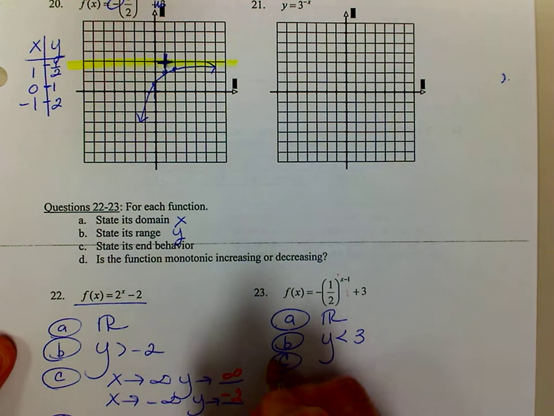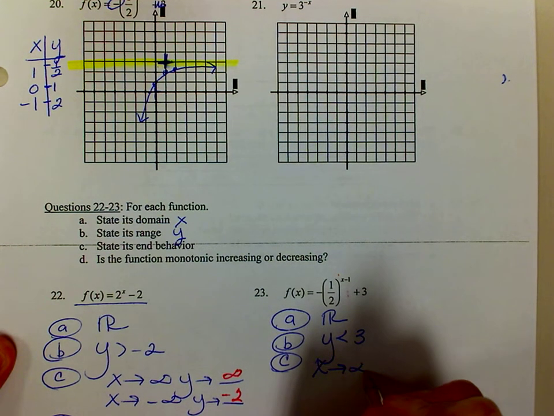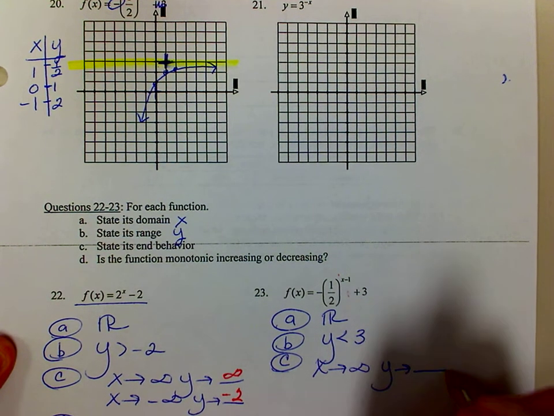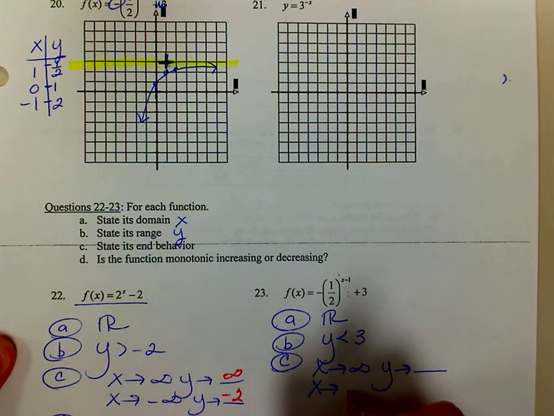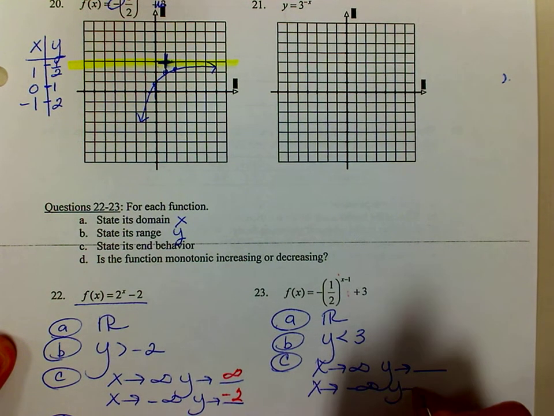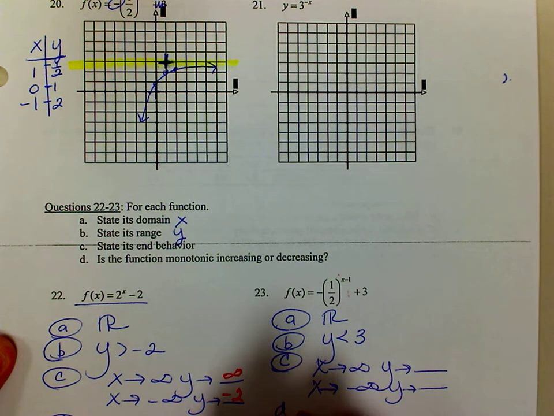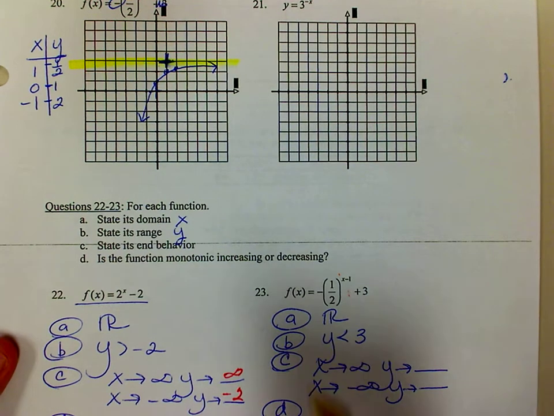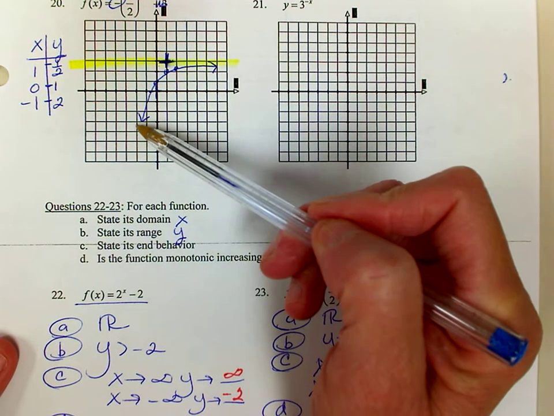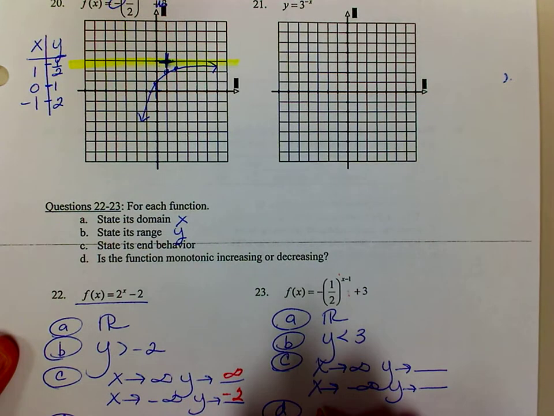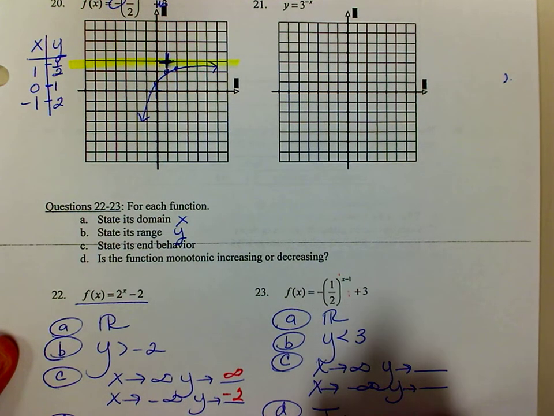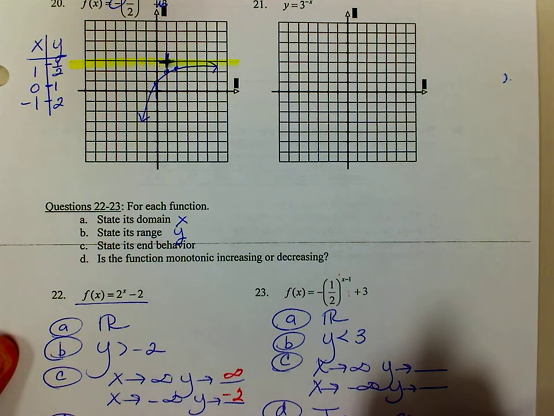Okay, I'll come back to C in a second, the end behavior. But now I have to write down if it is definitely monotonic. I just have to write down if it's increasing or decreasing. So from left to right, it is increasing. So since it's increasing, that means it's exponential growth.